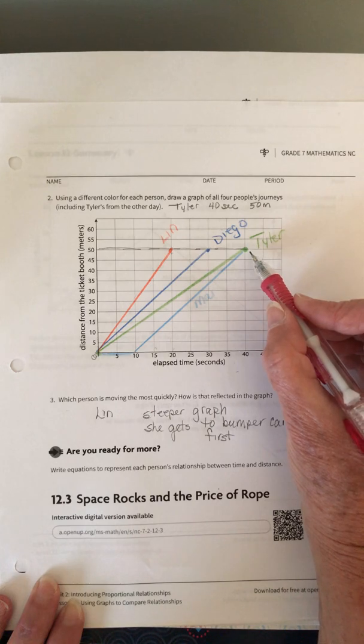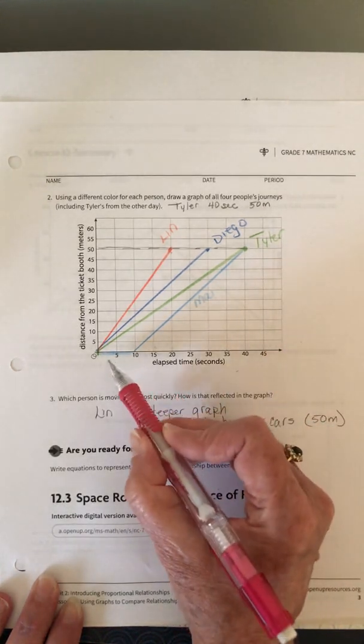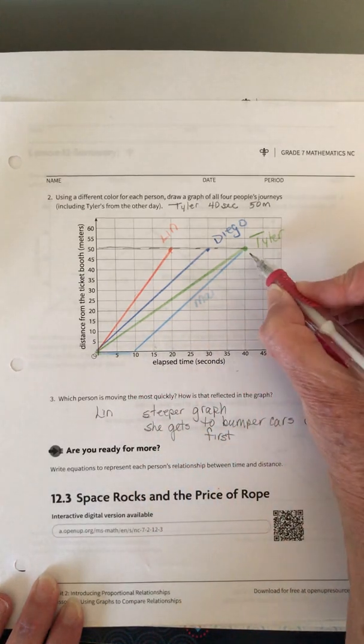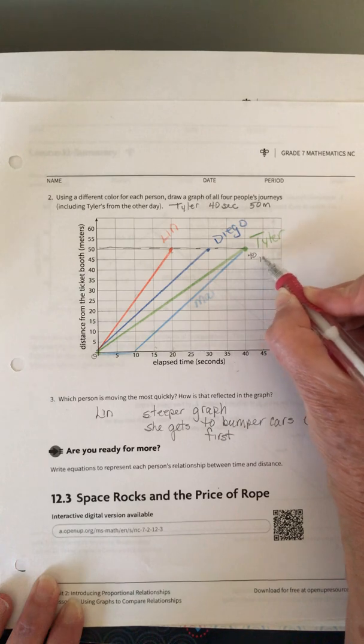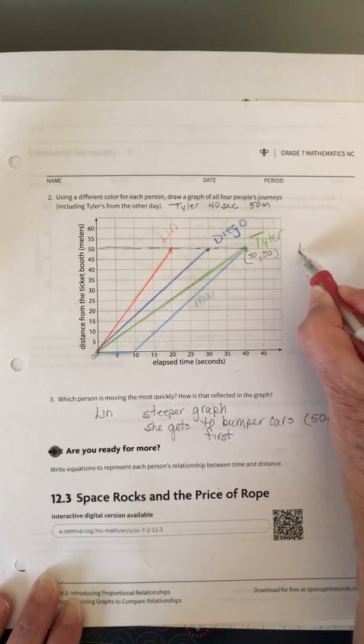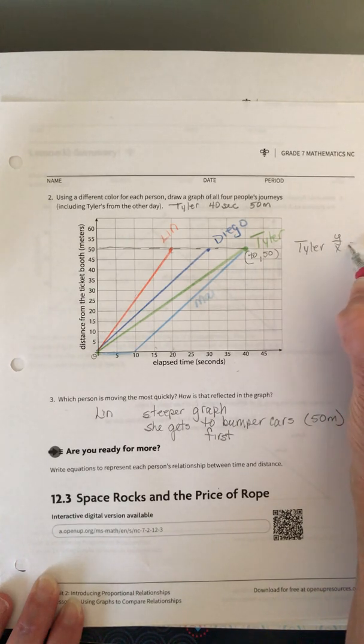So that would be 4/5 is his rate. Am I correct? Let's make sure. This point right here is 40, 50. Well, so Tyler's y over x would be 5/4.